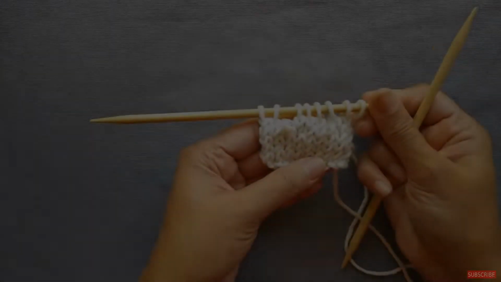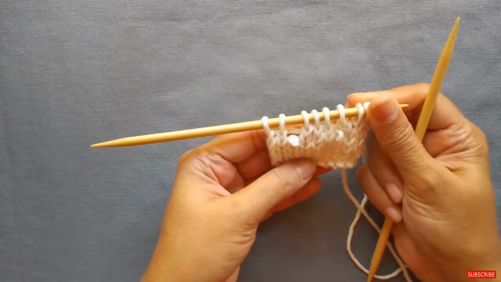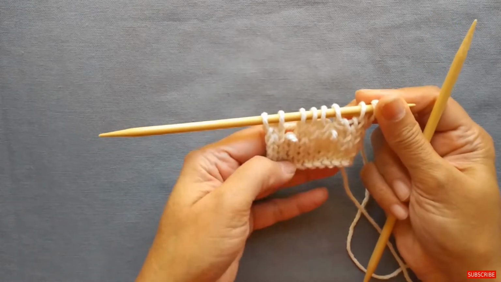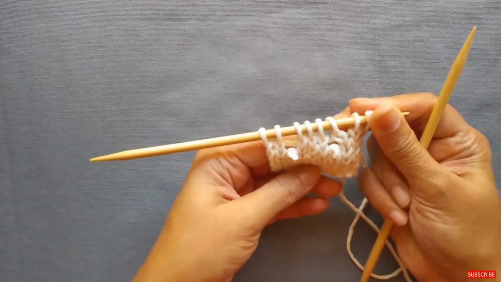Everyone, in this correcting errors video, I'm going to show you how to pick up dropped stitches, dropped knit or purl stitches. So I'm going to first show you how to pick up dropped knit stitches.